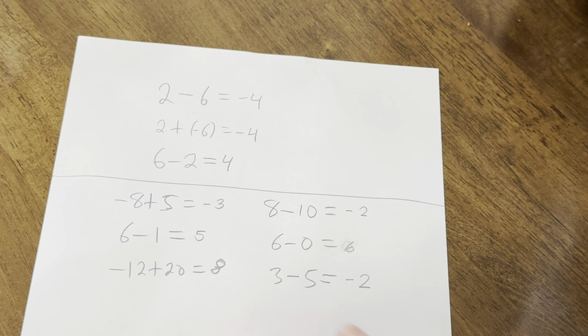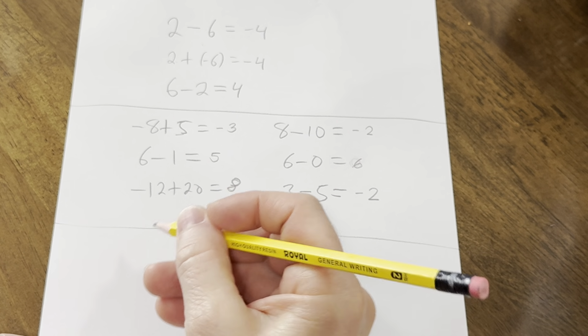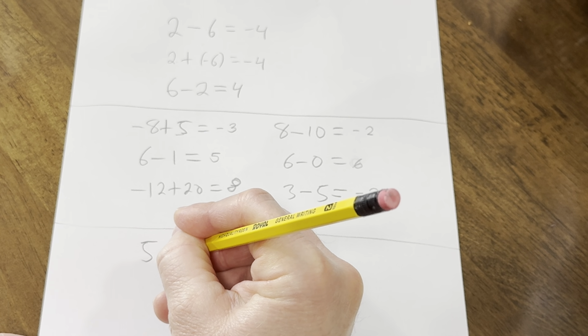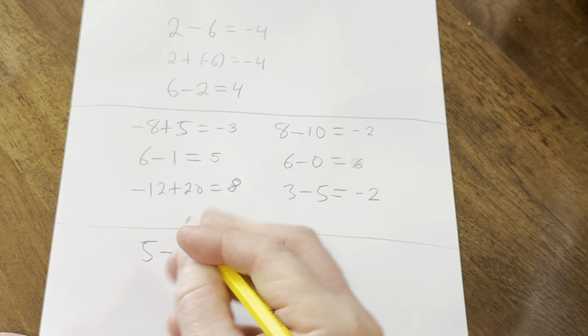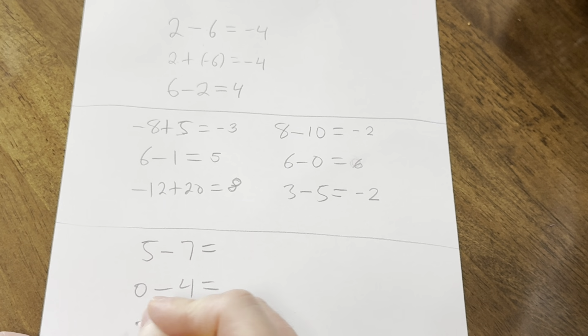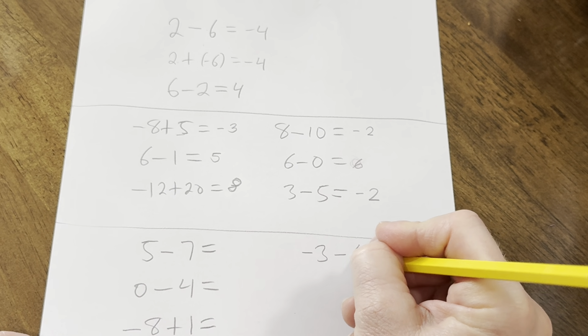All right, you want to try a new set? Just for practice, just in case anyone out there on the internet is trying to learn also. Okay, I'll try to think harder here. So let's do 5 minus 7, 0 minus 4, negative 8 plus 1, negative 3 minus 6.